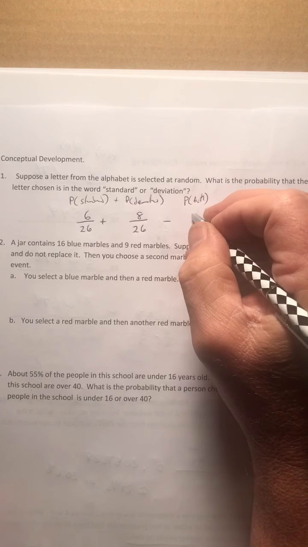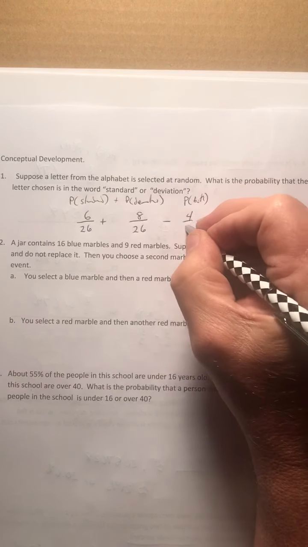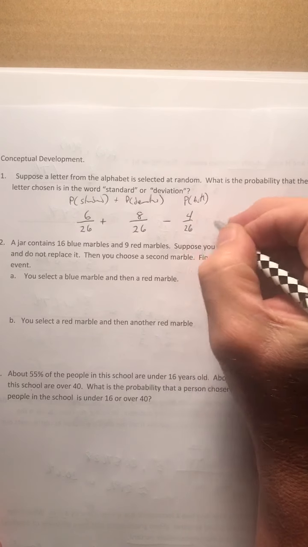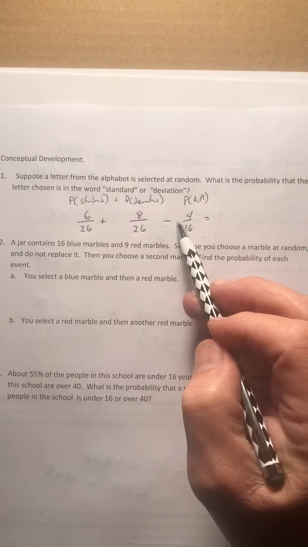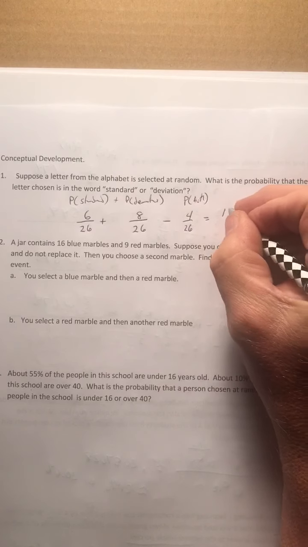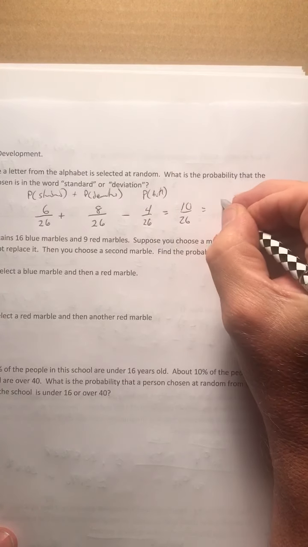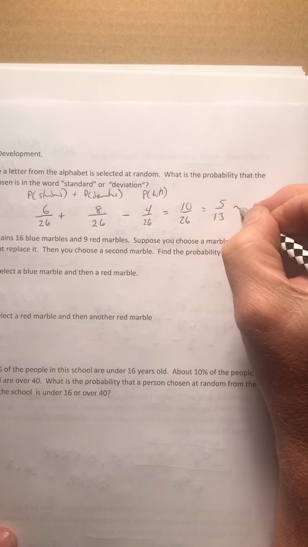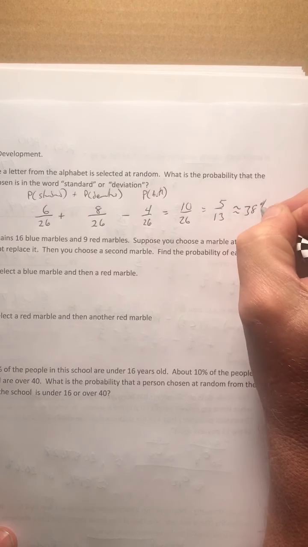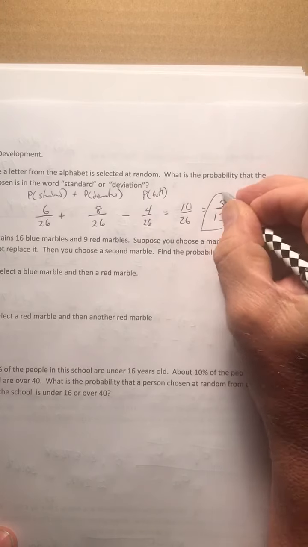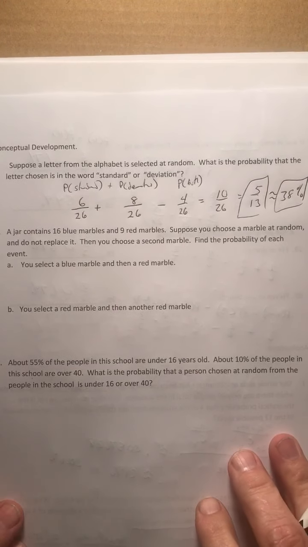The ones they have in common, there's 4 out of 26. So when we do this, we get 10 out of 26, which reduces to 5 out of 13, or approximately 38%. Again, either one of those answers is fine.